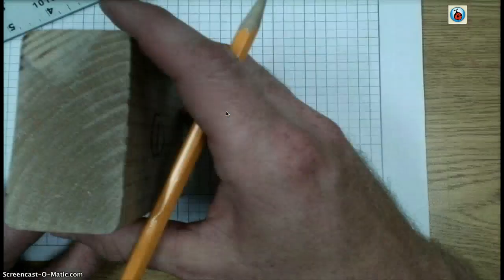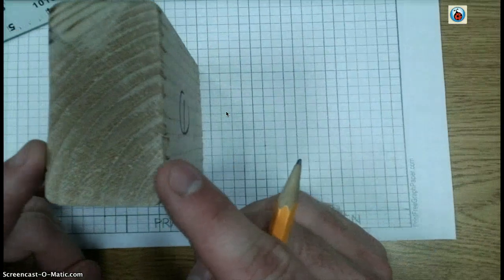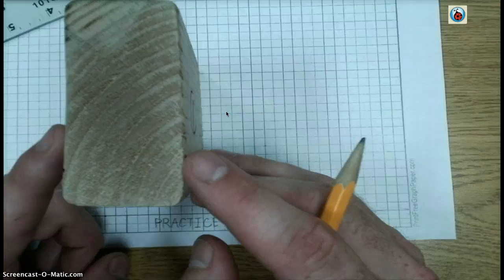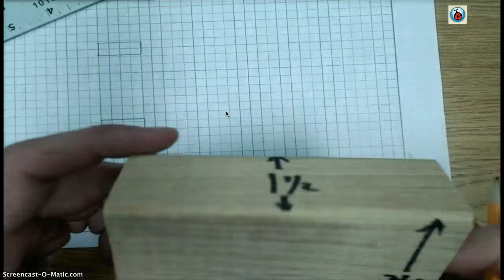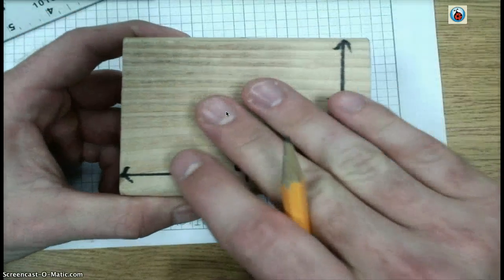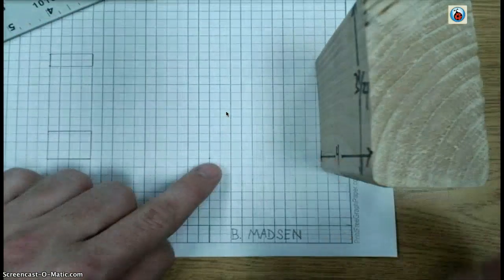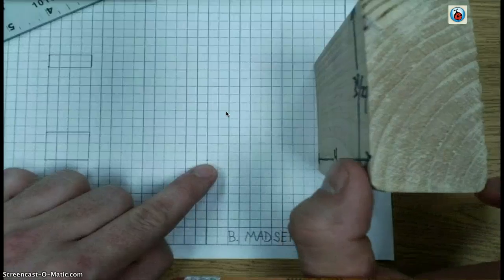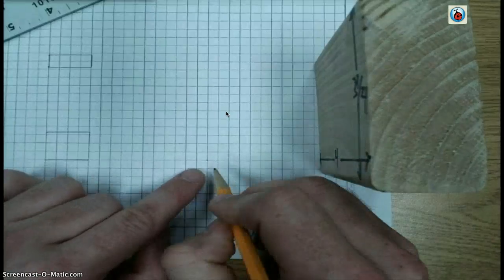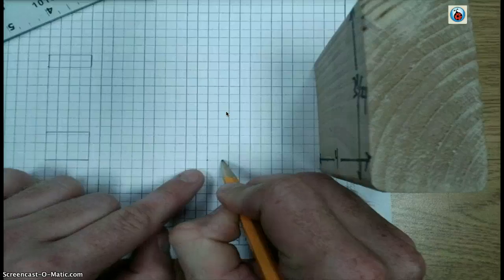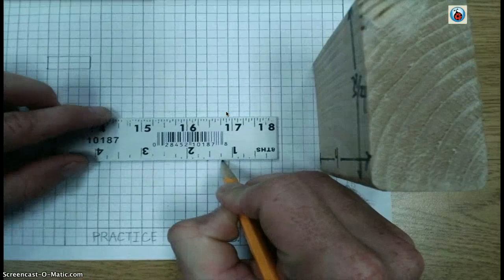Okay? First number I need is this, which is my depth. When you look at it from this view, it might not look like a depth, but that's still depth, no matter how I hold the object, because front is always my most descriptive view. Okay, so here's my depth. That point equals that point. Depth was still 1.5. I'm going to come 1.5, draw that in.